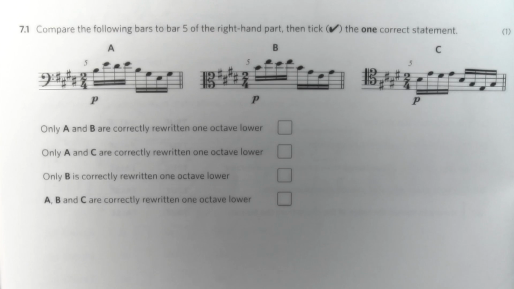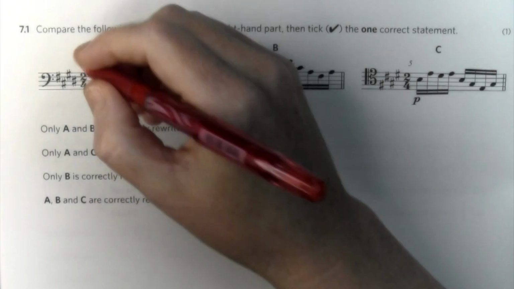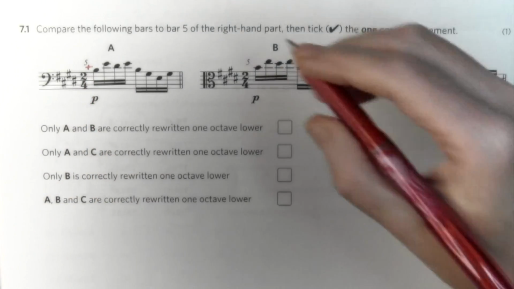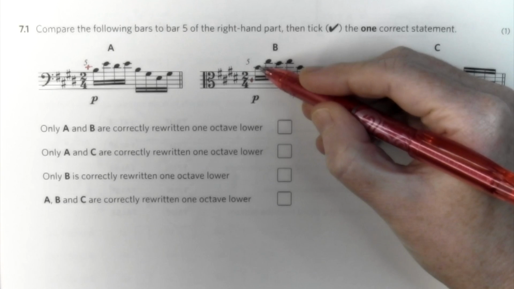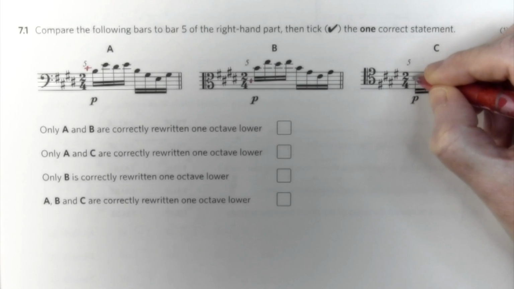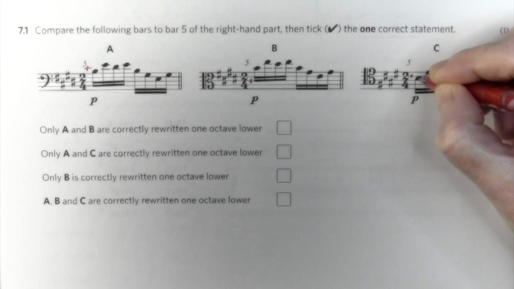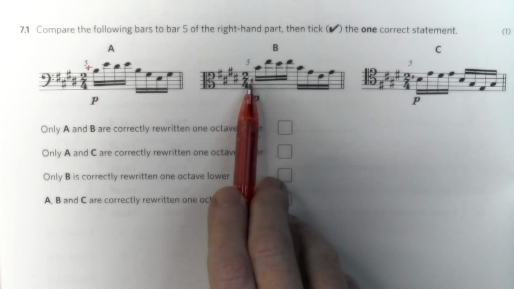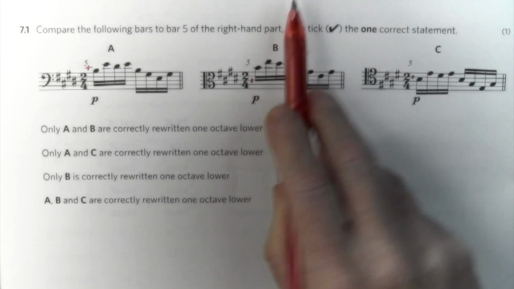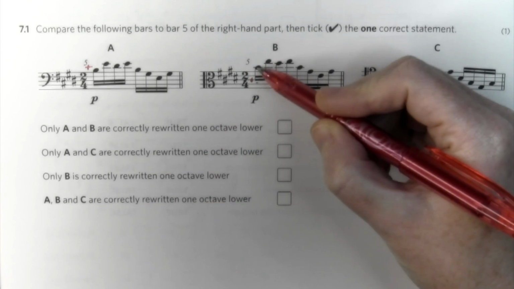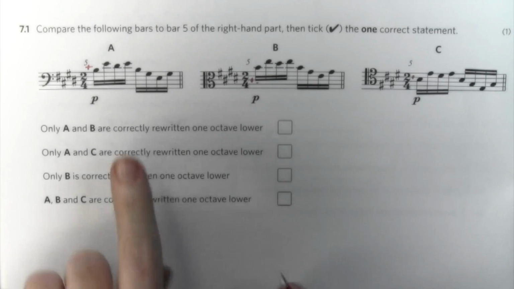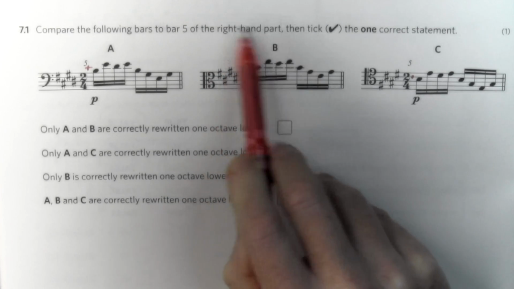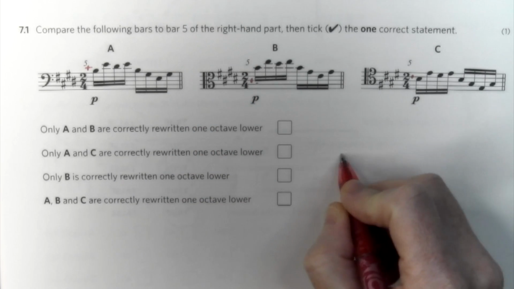If the pitch you want to know, middle C, are you above or below? Middle C in bass clef is here, so this is just one below middle C. Middle C in the alto clef is here, this is one octave higher. Middle C in the tenor clef is here, so this is just one below. So A and C are the same, B is an octave higher, because instead of being written here it is an octave higher.